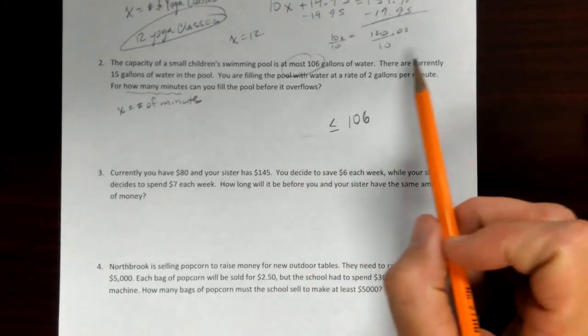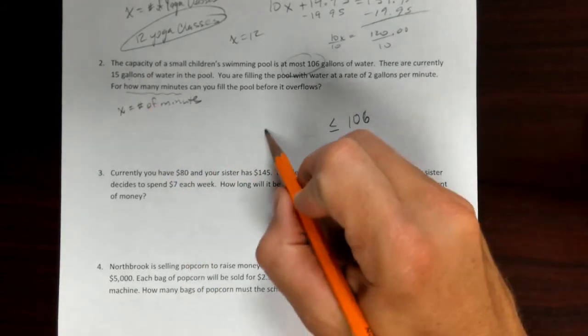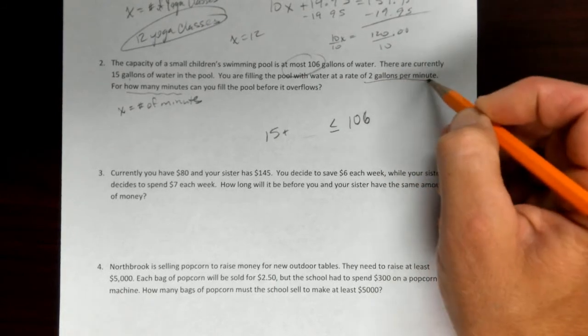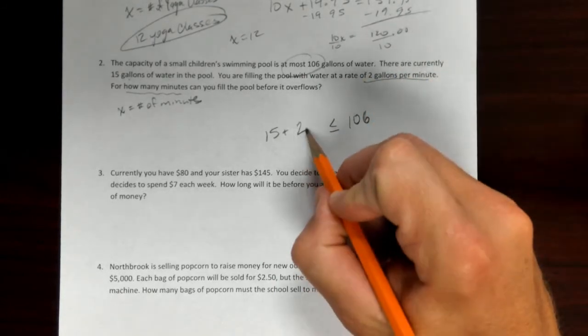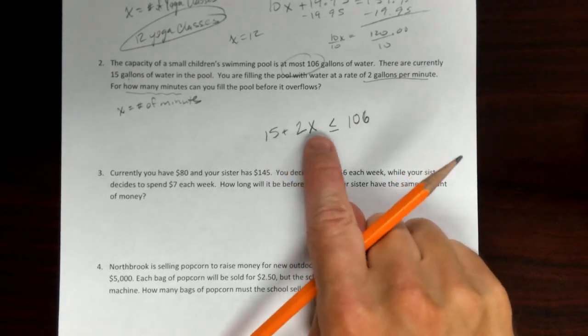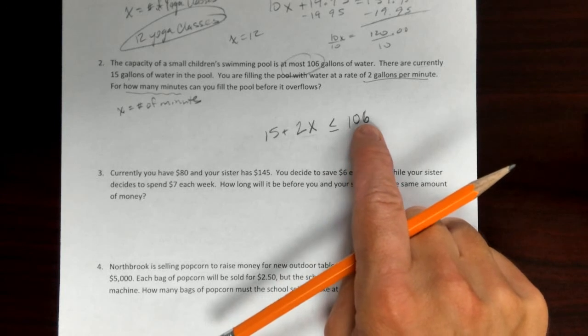Okay, well, let's look at this. It says there are currently 15 gallons of water in the pool. So we're starting off with 15, and we're filling it at a rate of 2 gallons per minute. So plus 2 gallons times the number of minutes that I'm filling. So 15 gallons plus 2 gallons per minute that I'm filling cannot go over 106, otherwise it's going to overflow.